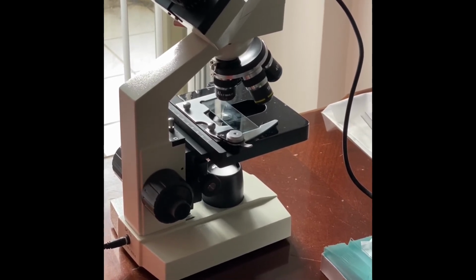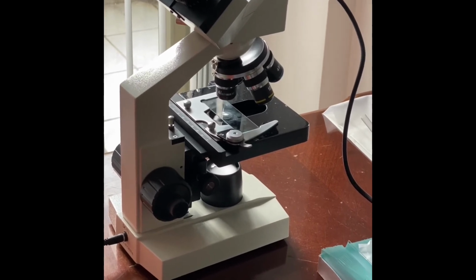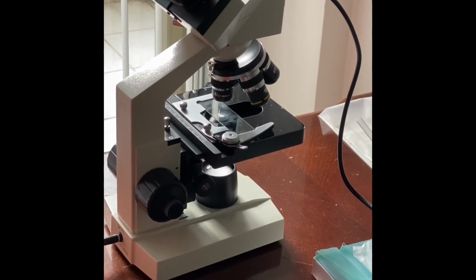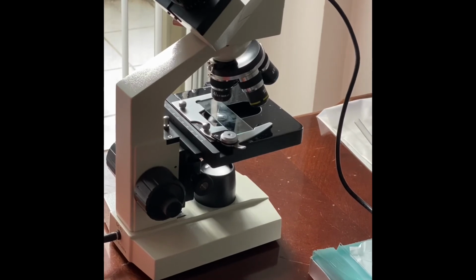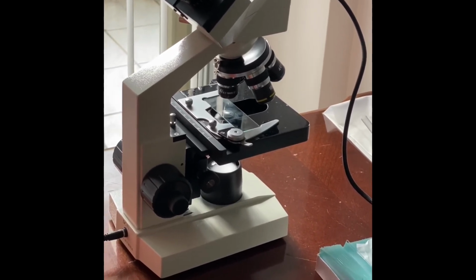What did you conclude? You concluded that the magnification of the letter E was inverted. That's a function of the microscope. It inverts the image. So that's your conclusion.